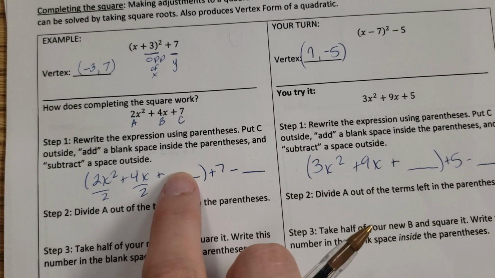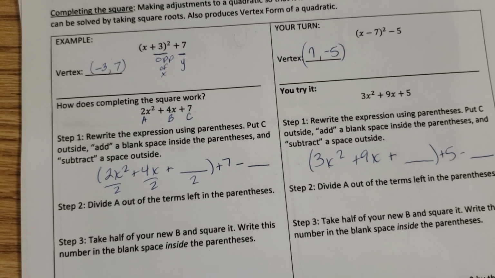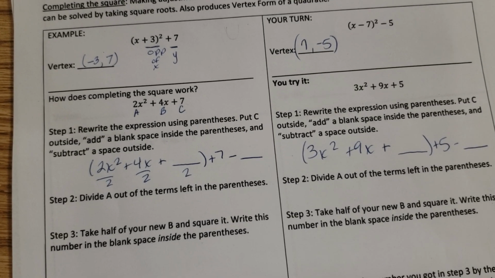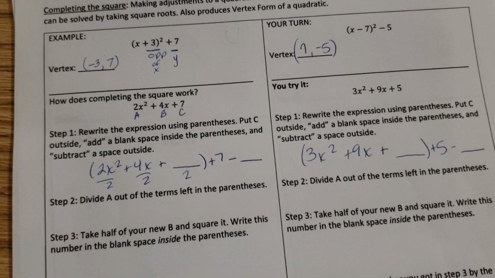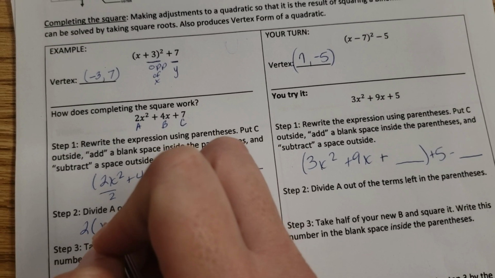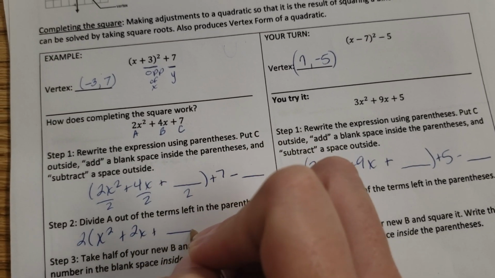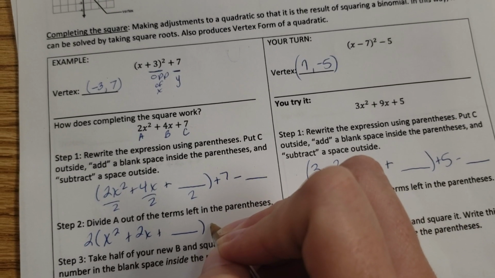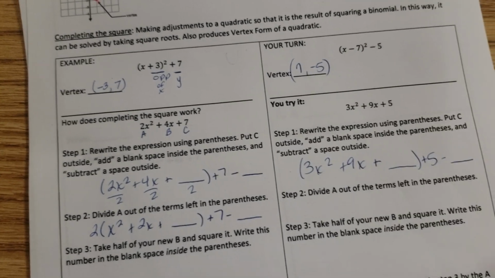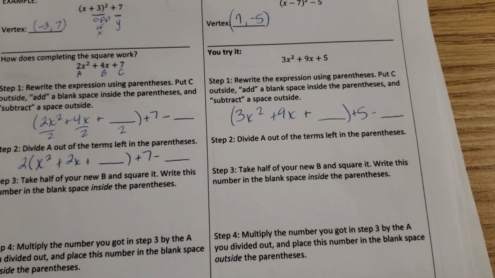And I realize there's no number right here, but I want to put that in there to remind myself later that I divided that number by 2 along with the other things inside the parentheses. So what I get is a 2 on the outside of the parentheses, x squared plus 2x plus some mystery number on the inside of the parentheses, and then 7 minus a blank space on the outside. So you go ahead and pause the video real quick, do step 2 on your side.